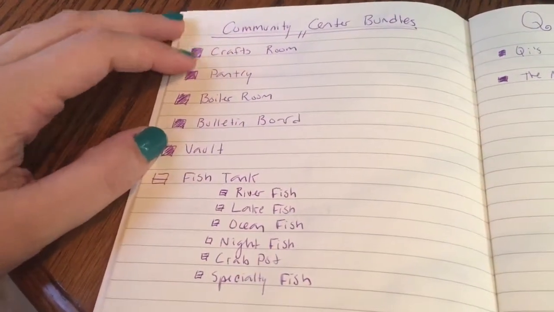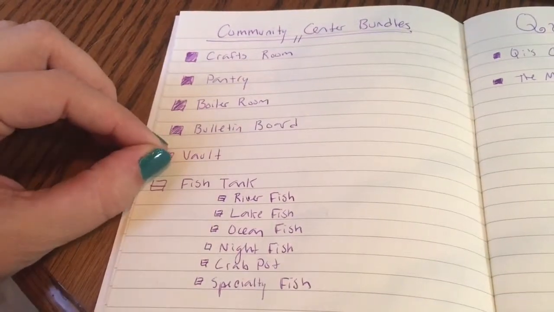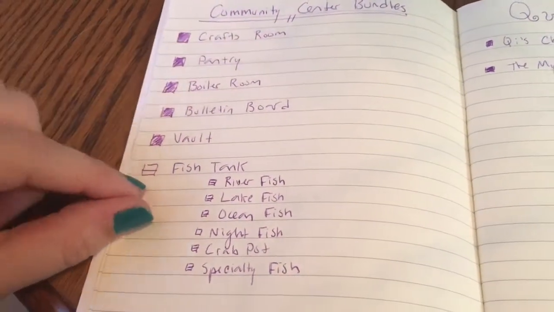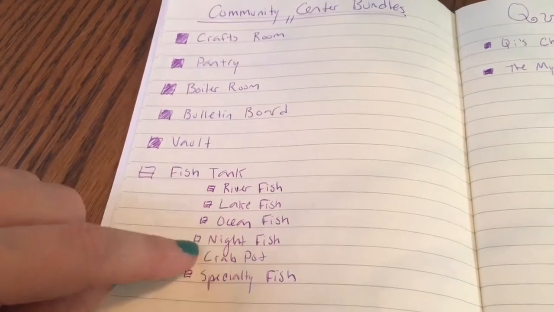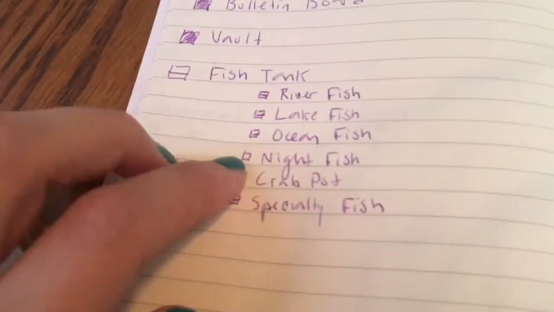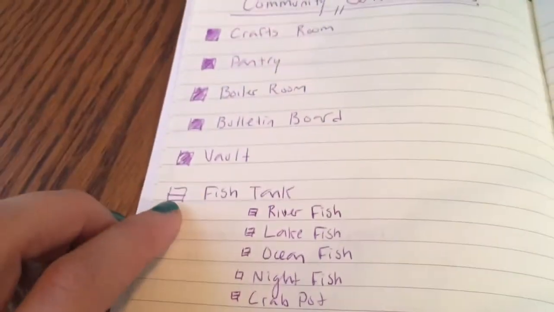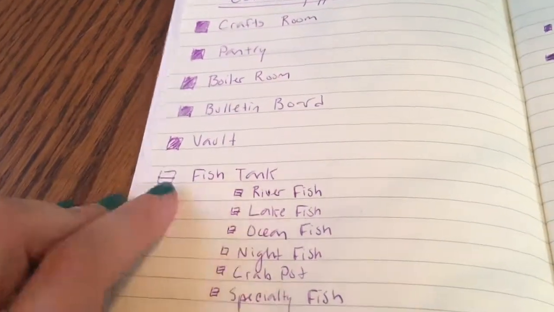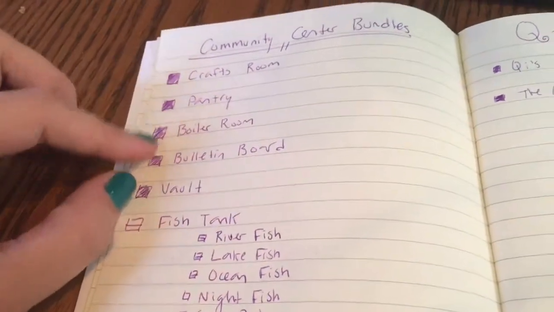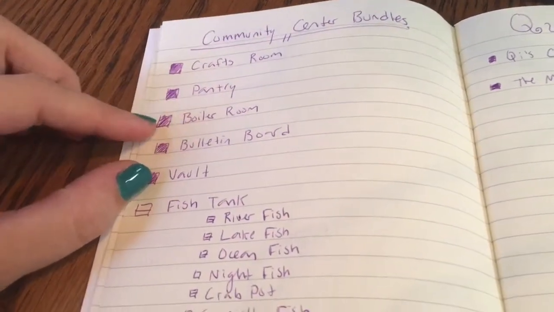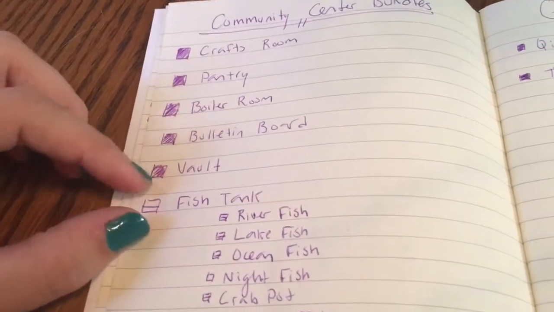That's why I have these little squares kind of filled in. In classic bullet journal fashion, an empty square, like if this little line wasn't here, or like this square, here we go. So an empty square with nothing in it means it's not done. A square that has a line through it means you have started on it, and a filled in square means it is done. So you can see I finished the crafts room, pantry, boiler room, bulletin board, and vault.